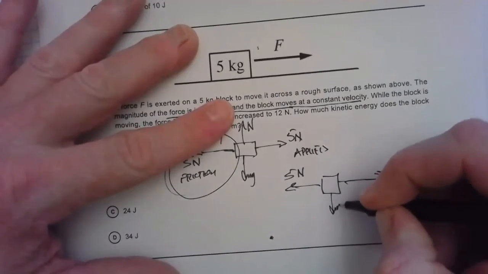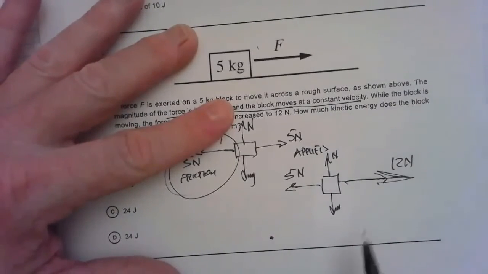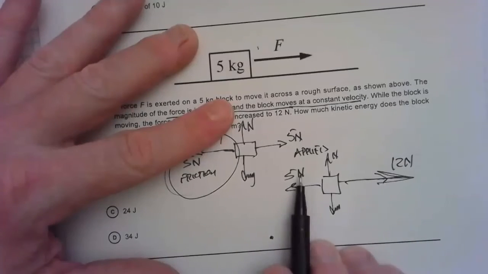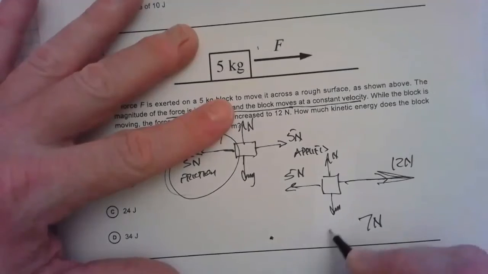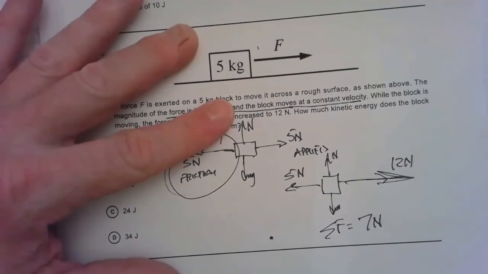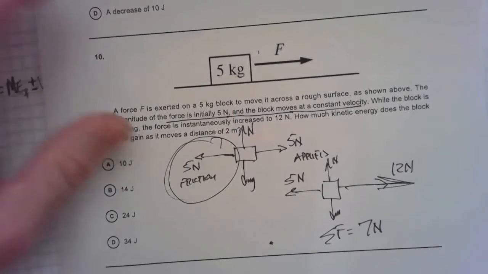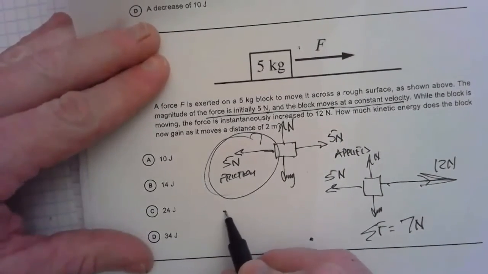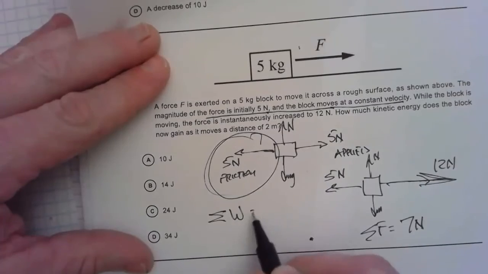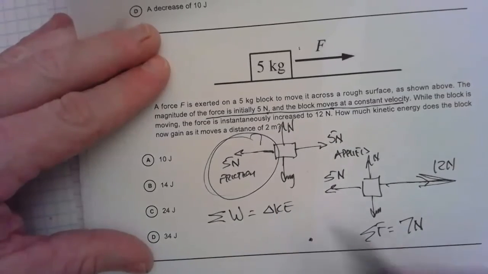And of course, weight, normal force, blah, blah, blah. But what's the net force on this thing? Well, if friction's 5 and that's 12, then the net force is 7 newtons, correct? All right. And you're like, well, they're asking us about kinetic energy. Oh, come on now. Come on now. You know that net work is equal to the change in kinetic energy.